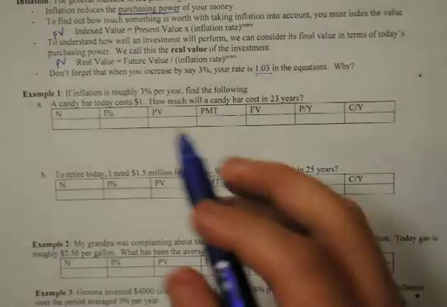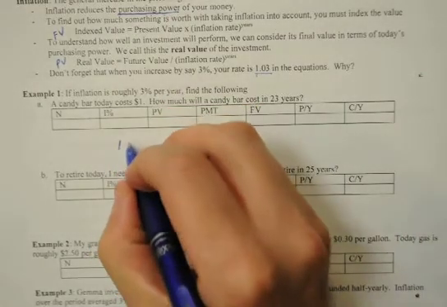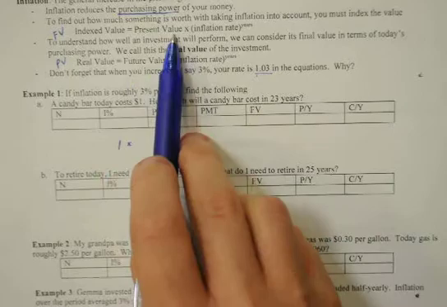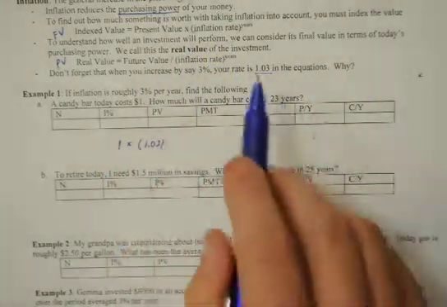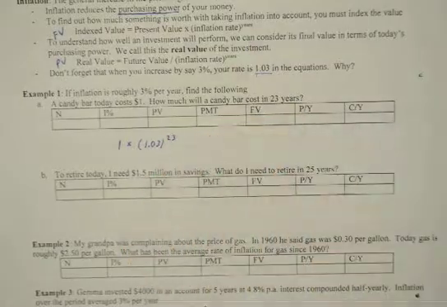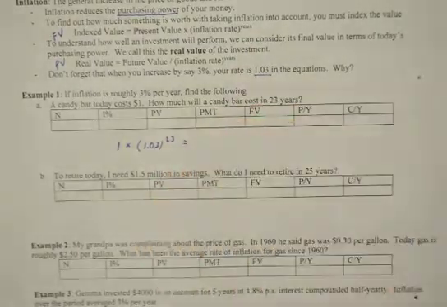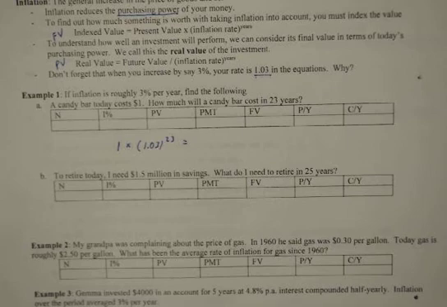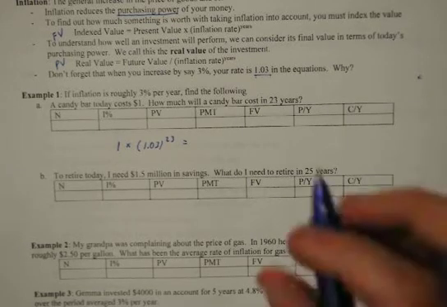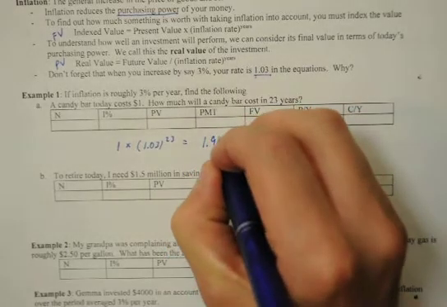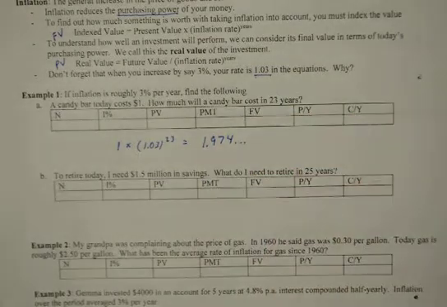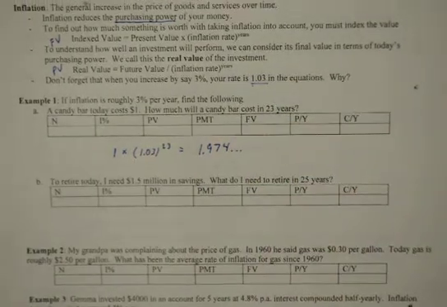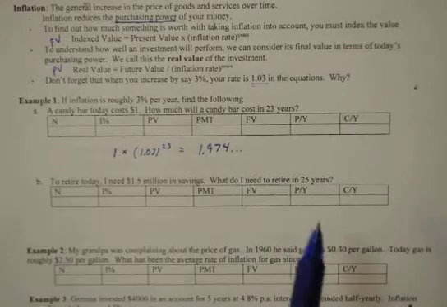You could do 1, that's the present value, times the inflation rate, 1.03 to the 23rd power. That's an easy calculation. It's about 1.974, and so forth. So about $2. So your children will need $2 for a candy bar.